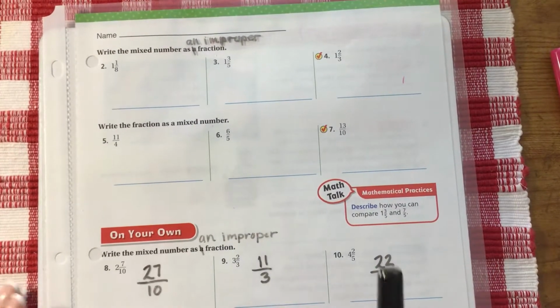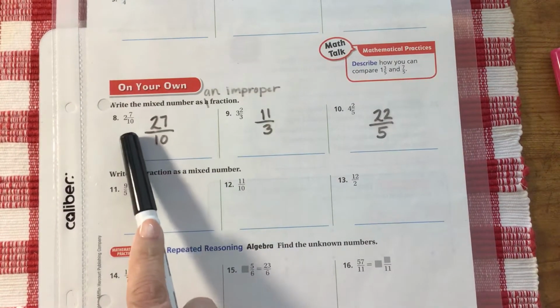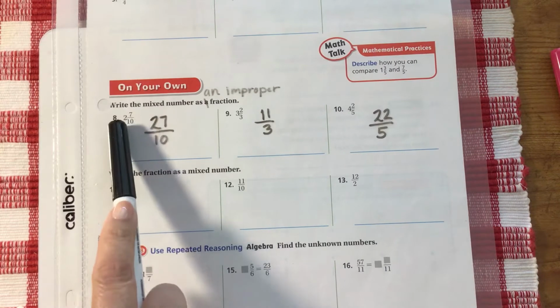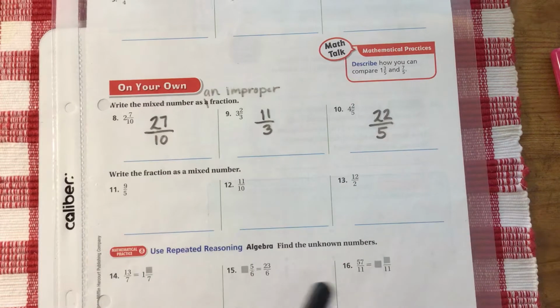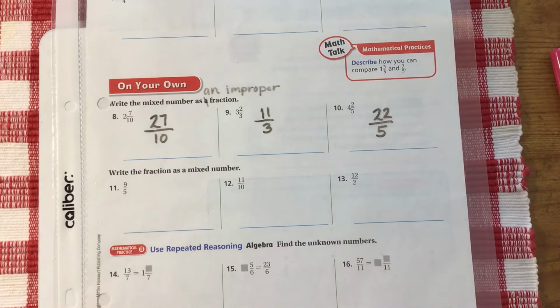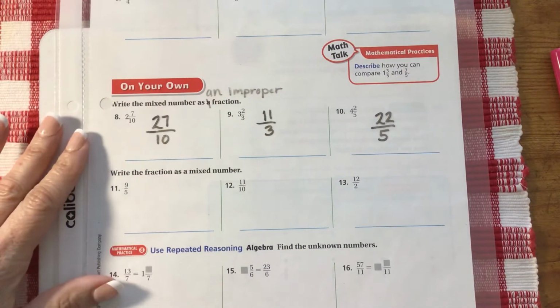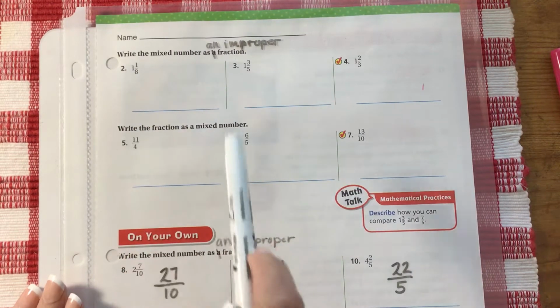All right. We had been learning how to change mixed numbers, which we know are a whole number and a fraction, to an improper fraction. Now in the book they call it a fraction. Yes, it is a fraction, but I want you to get familiar with the fact that it's an improper fraction because the numerator is larger than the denominator. So we had already done these, okay? Where we left off is trying to convert improper fractions into mixed numbers.